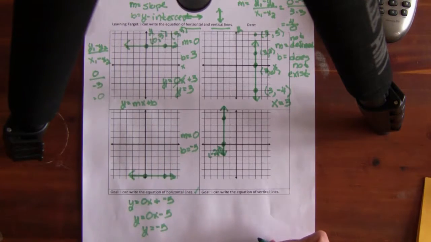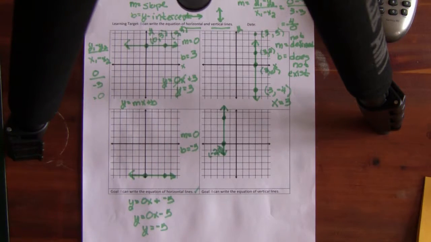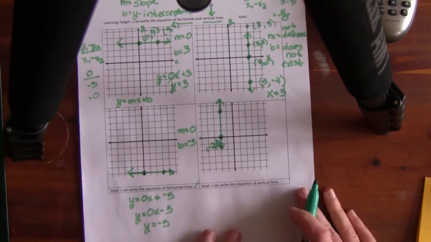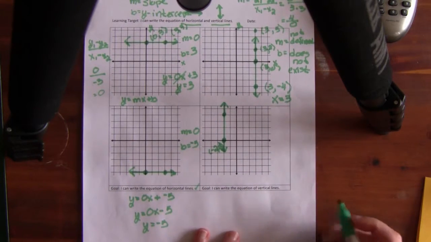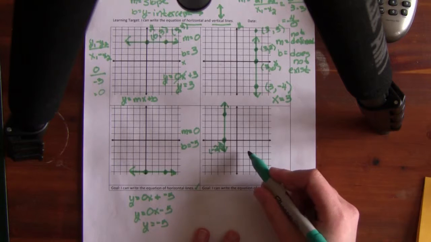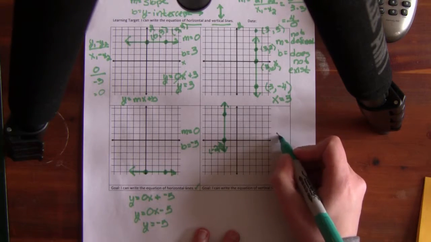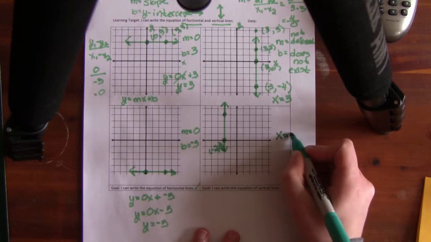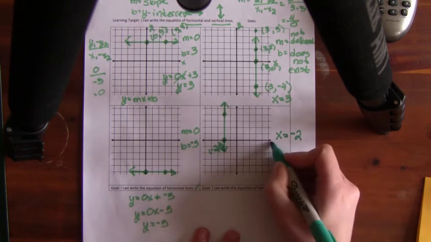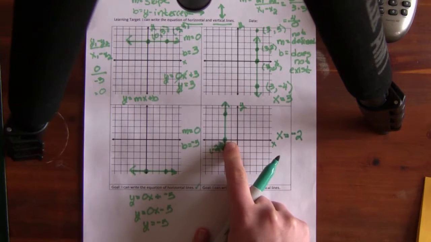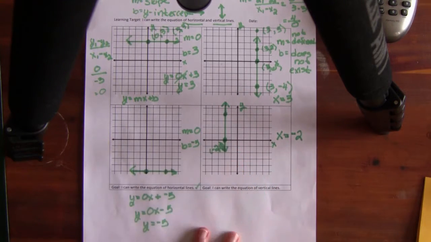Okay, take a minute now and think, using everything we've talked about, if you can write down the equation for this vertical line. All right, hopefully you said the equation of this line is just plain old x equals -2, because that is the point where this line intercepts the x-axis.